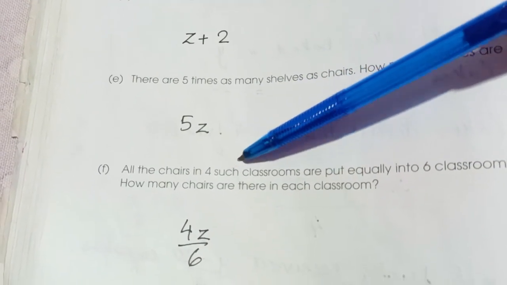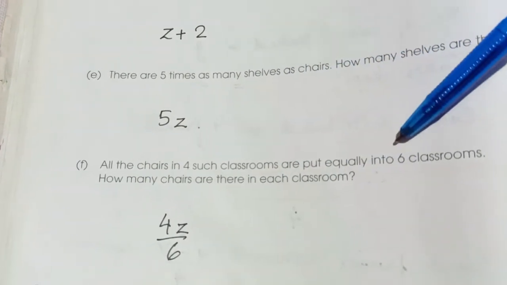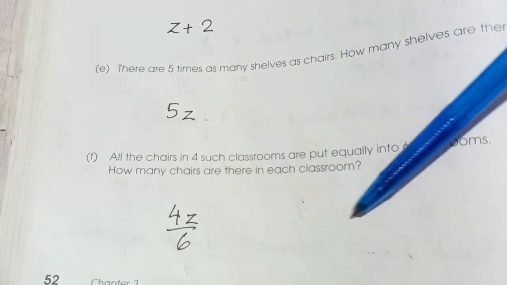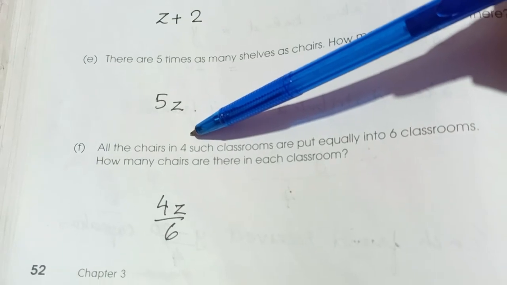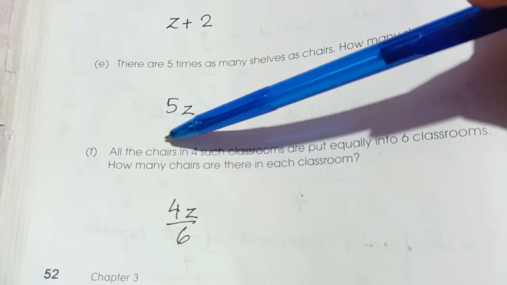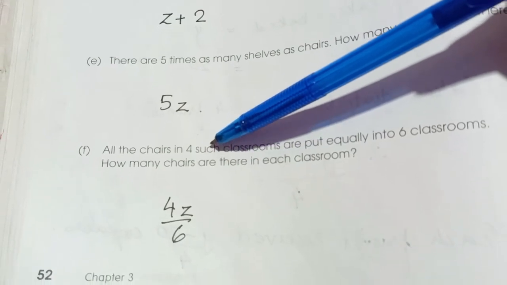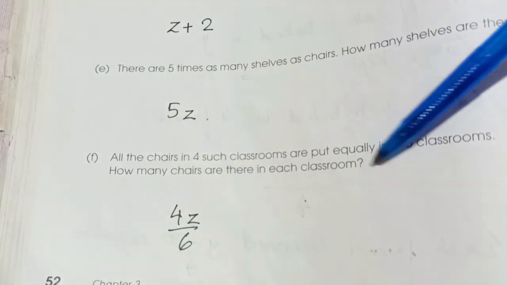All the chairs in 4 such classrooms are put equally into 6 classrooms. How many chairs are there in each classroom? 4z, because all the chairs in 4 such classrooms, 4 multiplied by z chairs, and equally in 6 classrooms, divided by 6. So this is the last page of your chapter number 3.